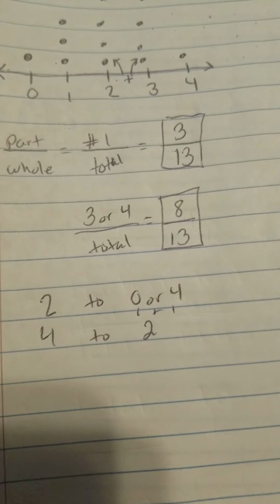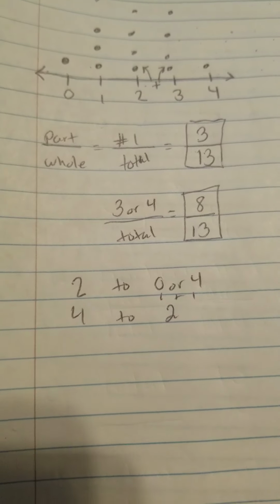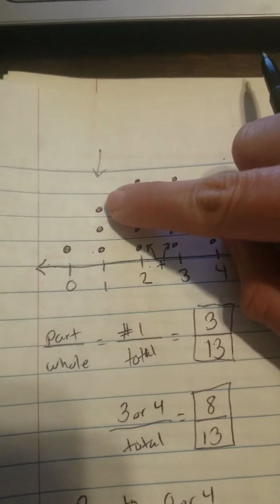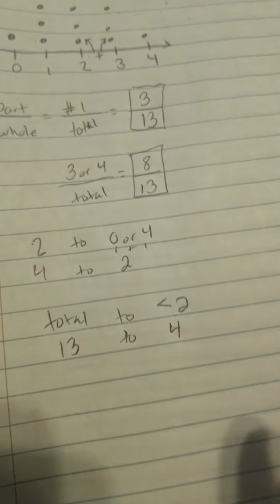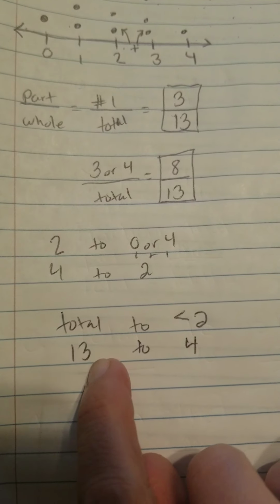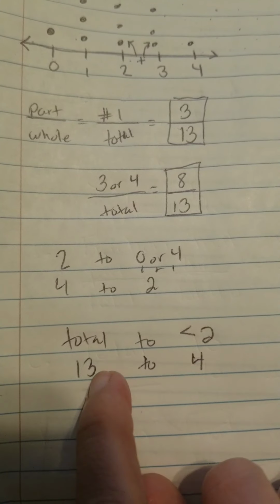So the next one says compare the total number of families to the number of families that use less than 2 computers. So you know that the total is 13. And we want less than 2 computers. So I'm going to go up here, less than 2. So here's 2. I want everything less than that. So that is 1, 2, 3, 4. So you would say approximately 3 times the number of people who use less than 2 computers were surveyed.